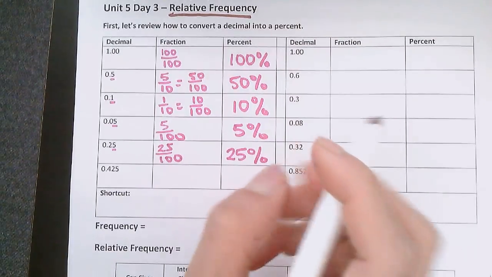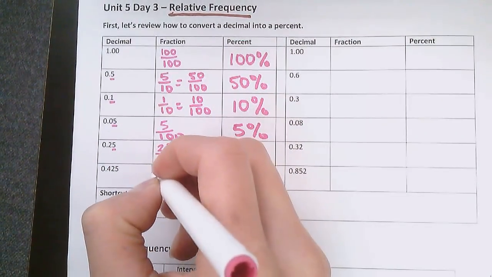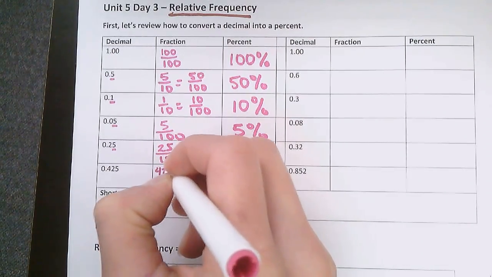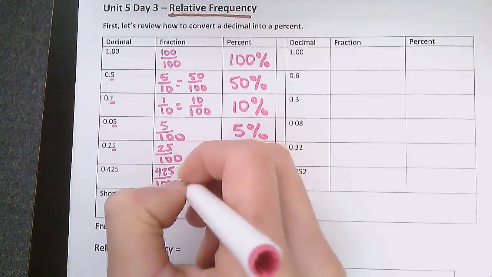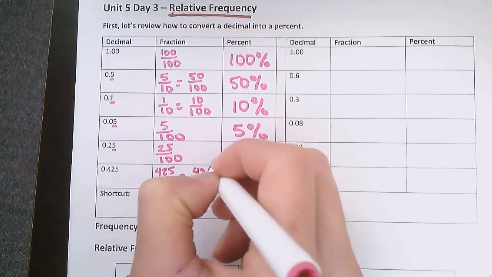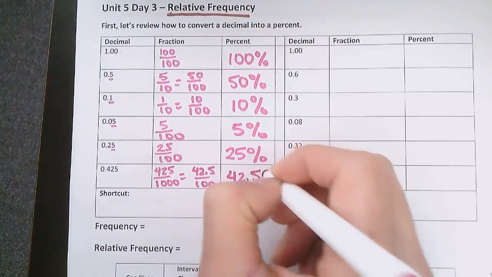0.425, this is a little trickier because this one goes all the way out to the thousandths place. So this would be 425 out of 1,000, which is equal to 42.5 out of 100, which is 42.5%.